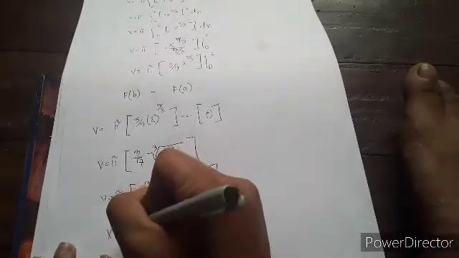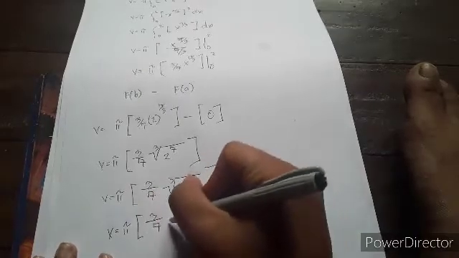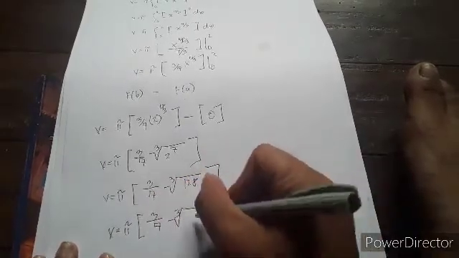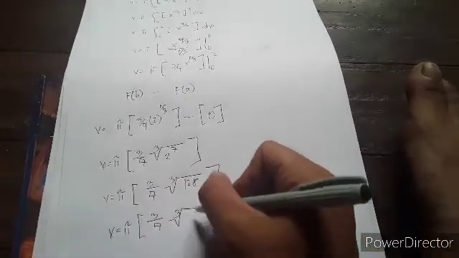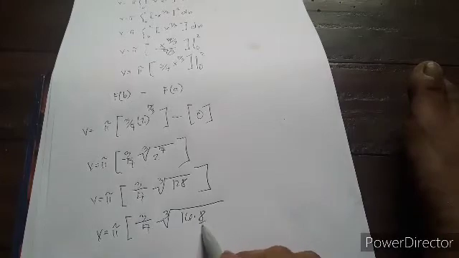So V equals pi times 3 over 7, and we have the value of our cube root. For now, let's factor 128 into 16 times 8, because 8 here is a perfect cube, so we can take it out of the radical sign.